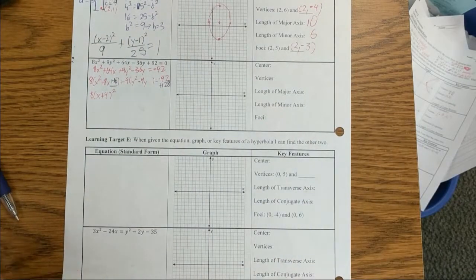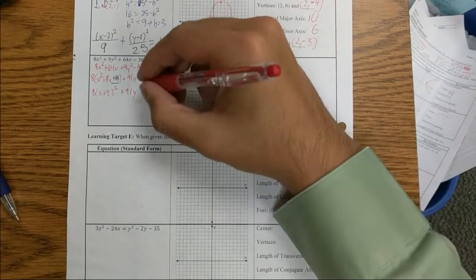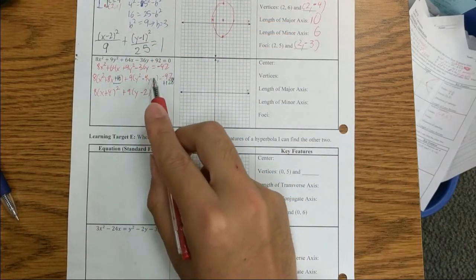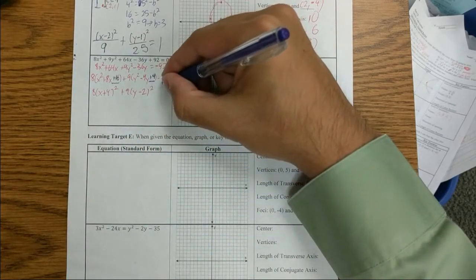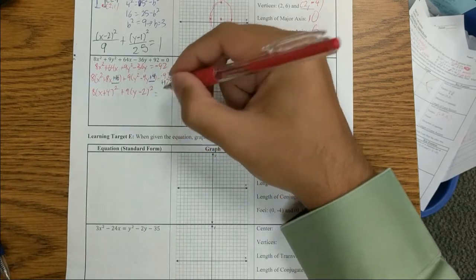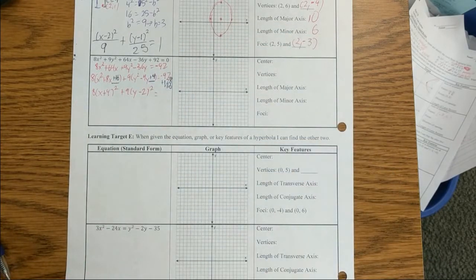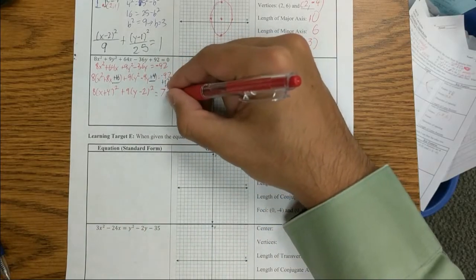Okay, so now complete the y's. Half of negative 4 is negative 2. So negative 2 squared means I've got to squeeze in plus 4 in here. And then 9 times 4 means plus 36. Okay, so combining the right side, I get 72.